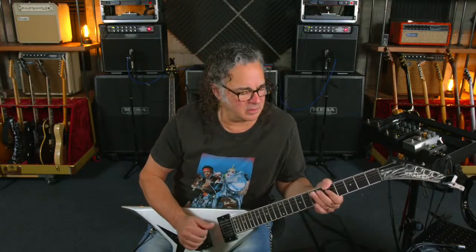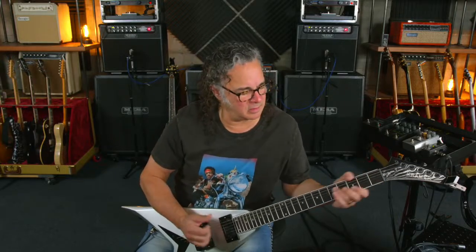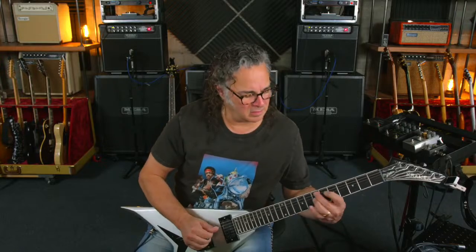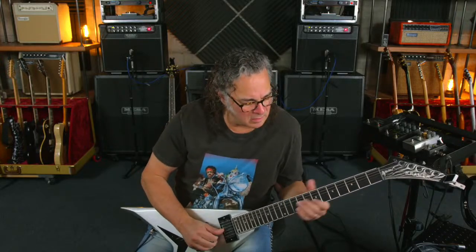Even if it's the most basic things, kind of just embellishing a chord progression, not really even soloing per se.